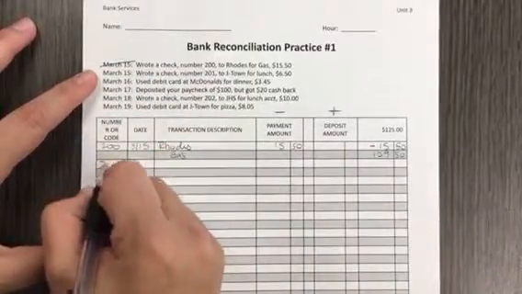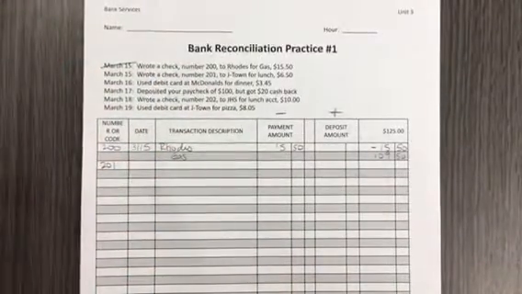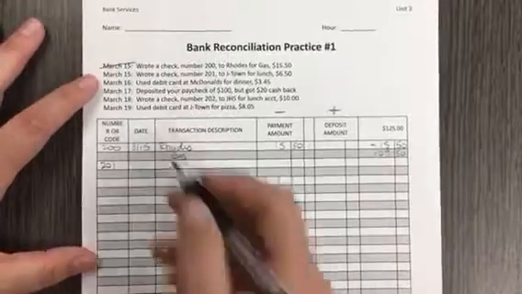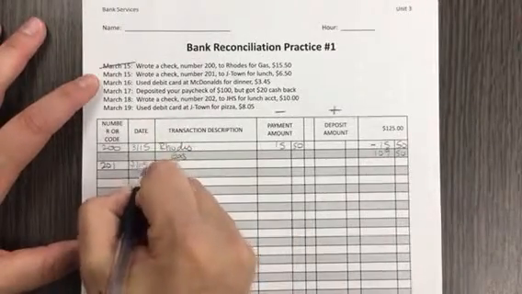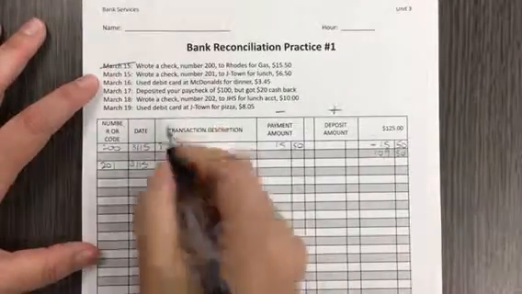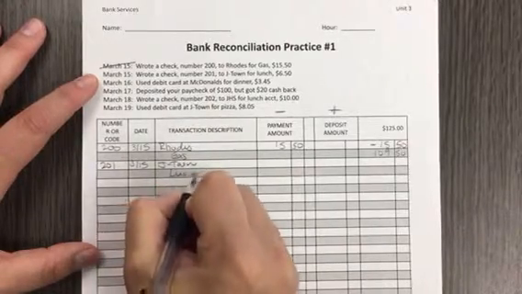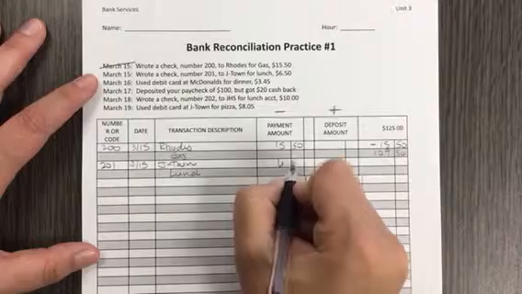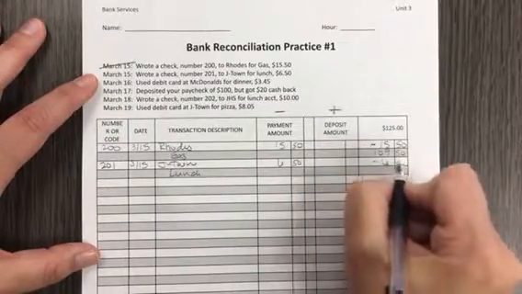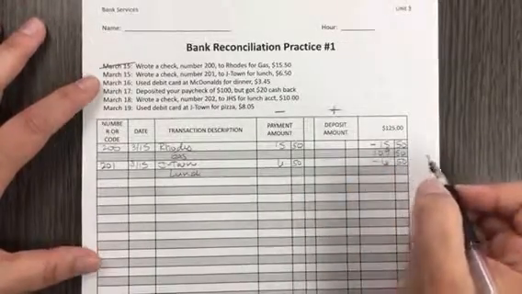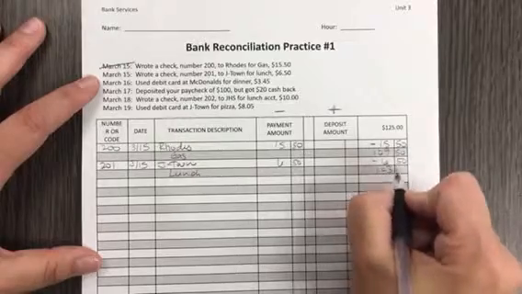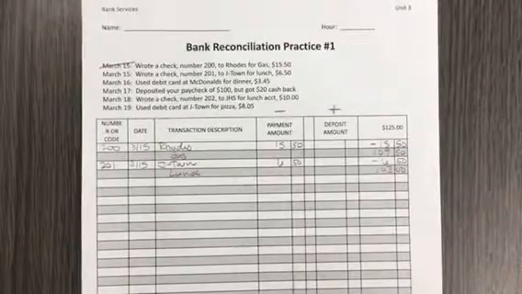Then check 201 is the second one, and it was written on March 15th as well, to J-Town for lunch in the amount of $6.50. So we're going to subtract $6.50 and get $103 even.